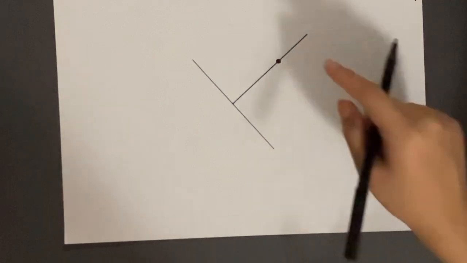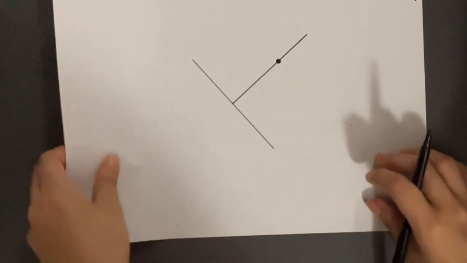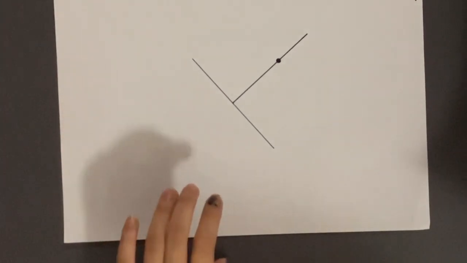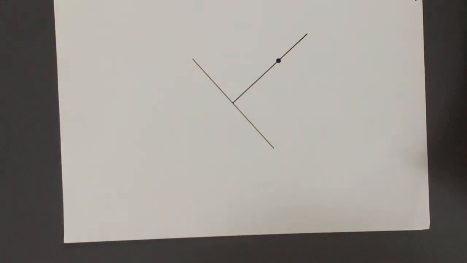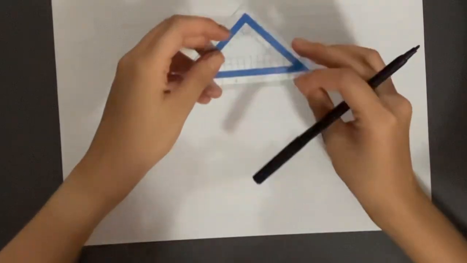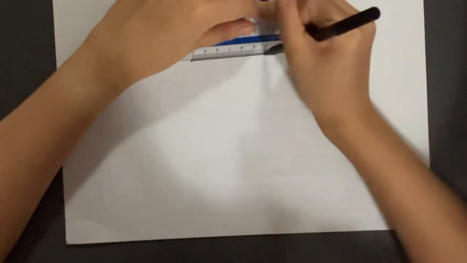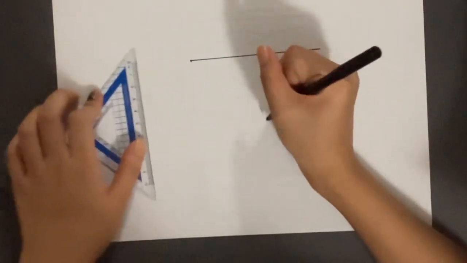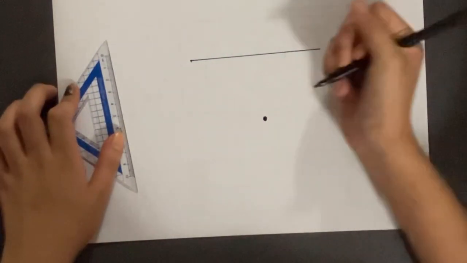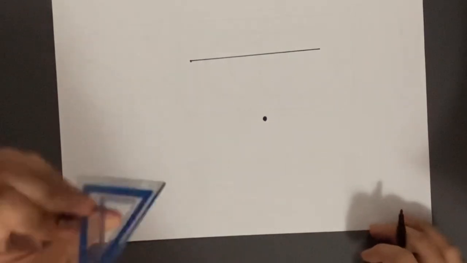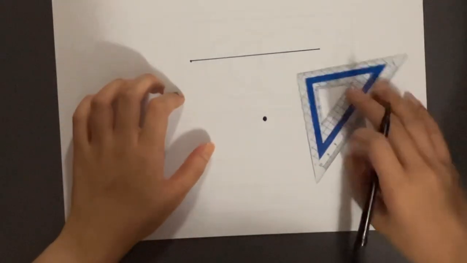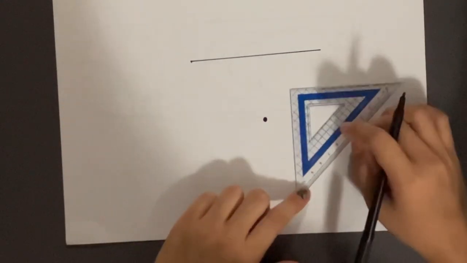Okay, and let's go through one more example. Okay, let's say I have a straight line like this, and my point is down here. So what do I do? Same thing, I will take my set square and I will try to draw a perpendicular line.